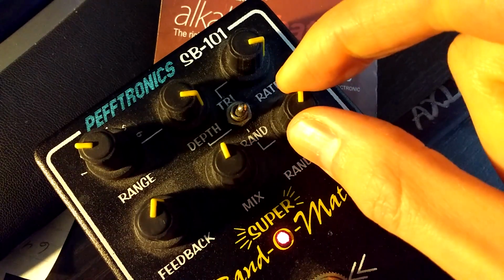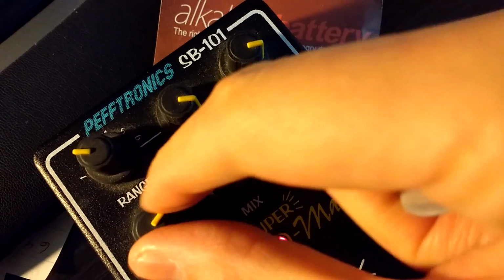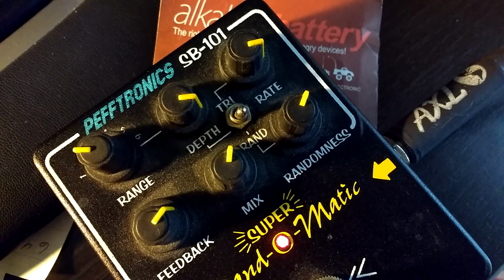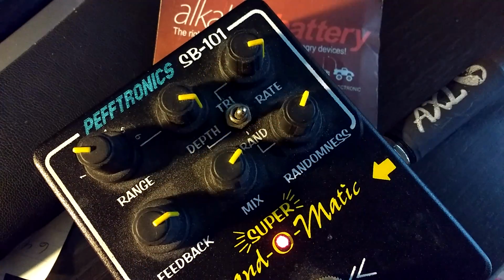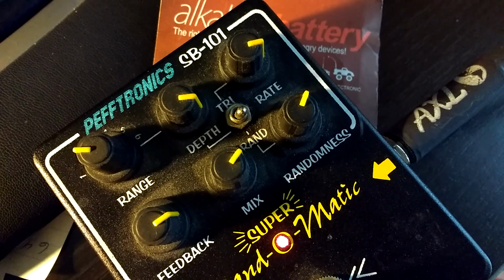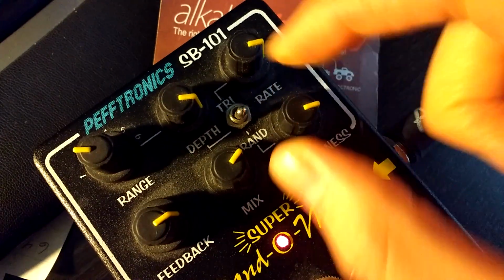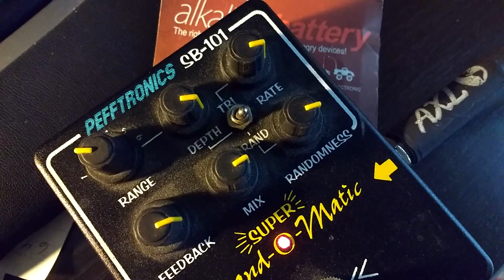Of course, you can up the randomness and the mix and a little bit more feedback to get a more pronounced effect. All the way to getting really crazy. And then, of course, just plain weird.